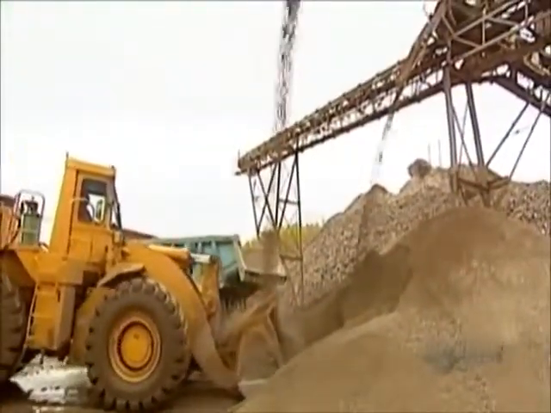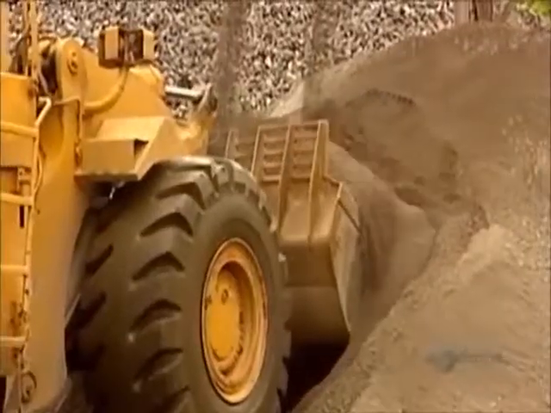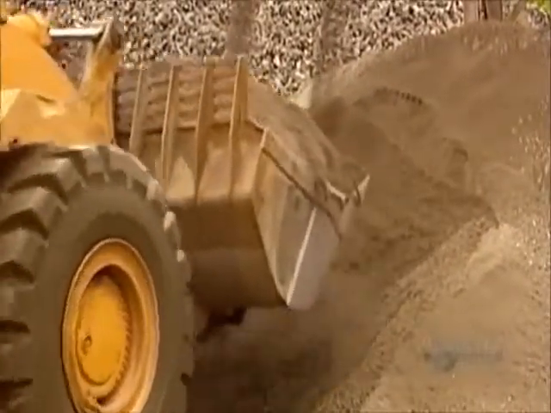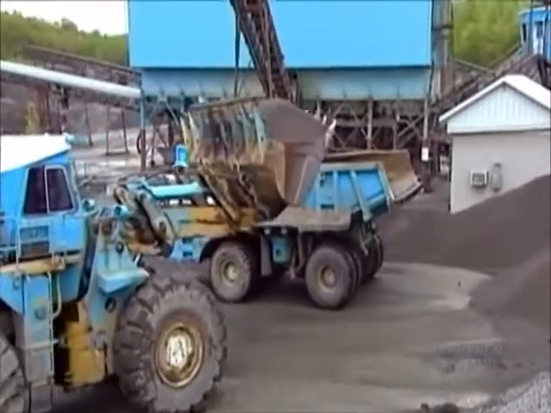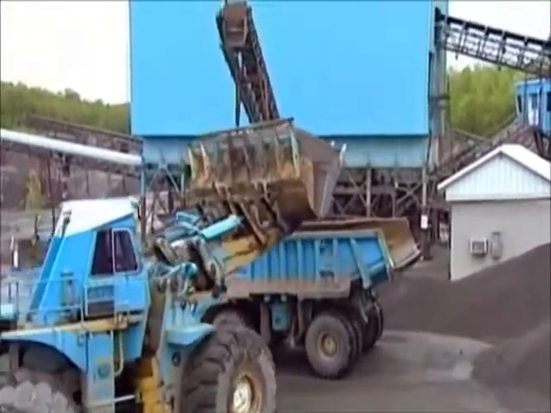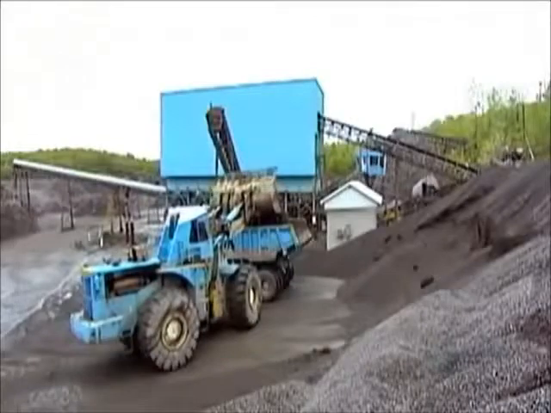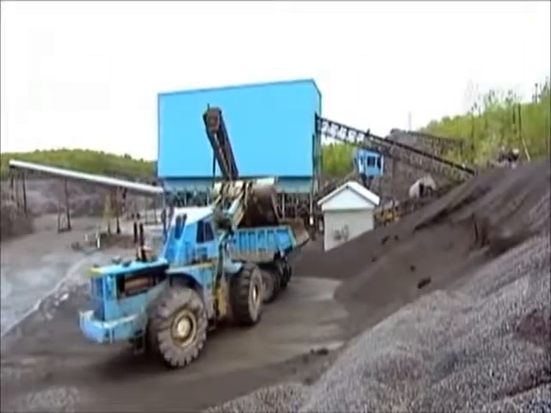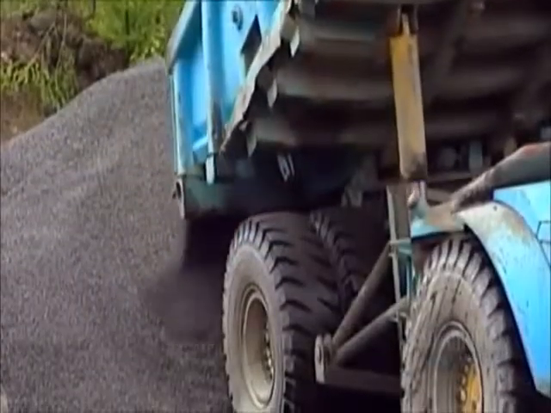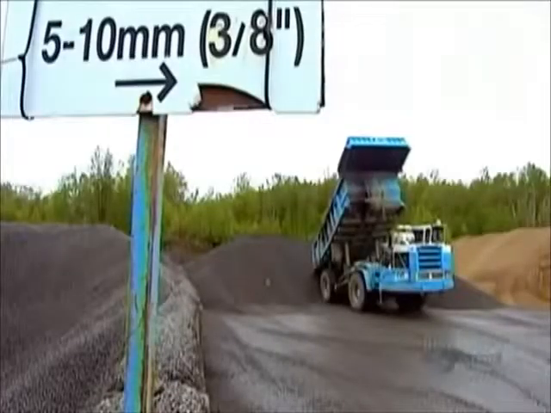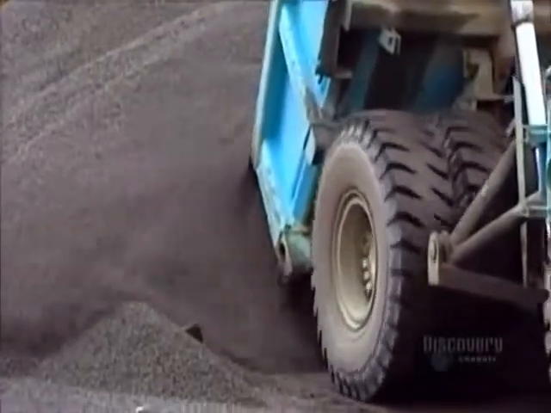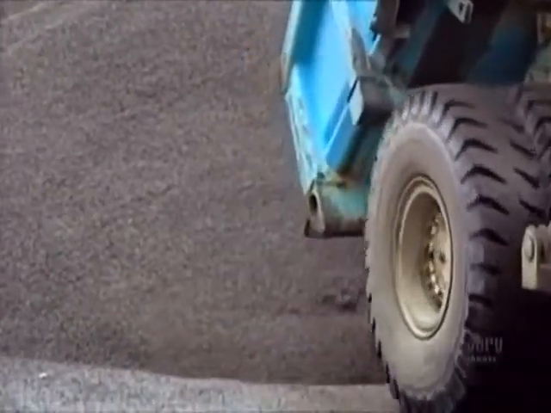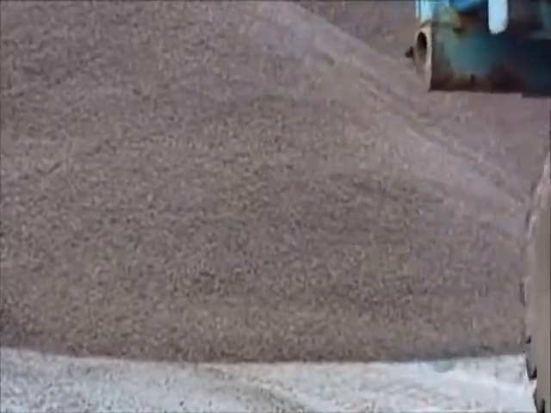After this last crushing stage, the largest stones are 2 centimeters in size. Everything smaller than 5 millimeters goes in one pile. That includes stone dust created by the crushing process. Stones 10 to 14 millimeters go into another pile. Stones 5 to 10 millimeters into another. Trucks transfer material from each pile to separate compartments called feed bins.